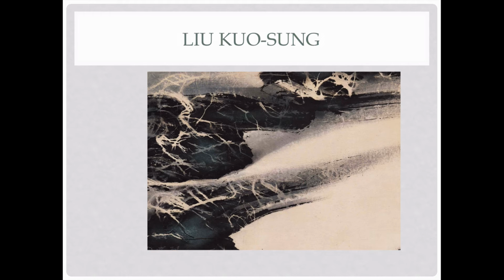Here's a very abstracted S curve by Kuo-sung. And what he's done is with his brush, he's made the curvy S marks and our eye follows it through. This is beautiful. It's very difficult to achieve and he's done a great job.